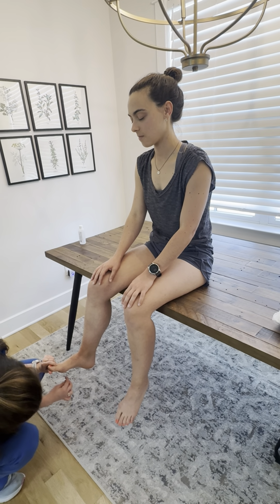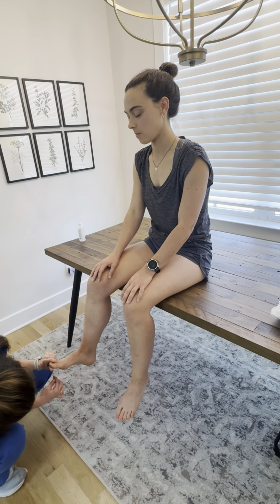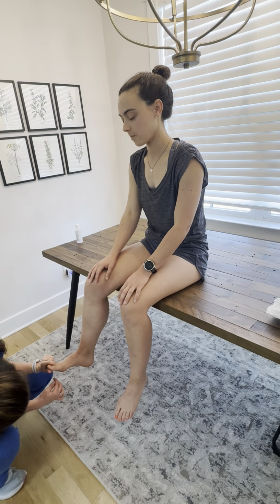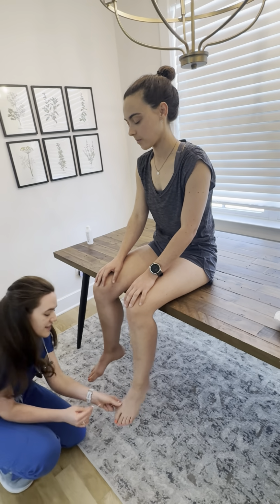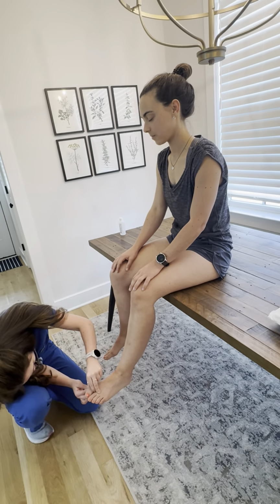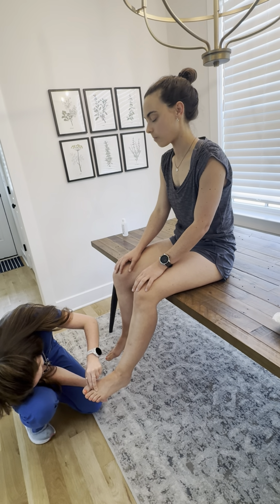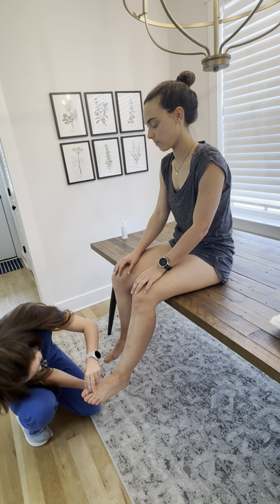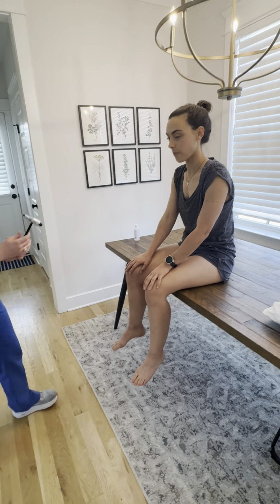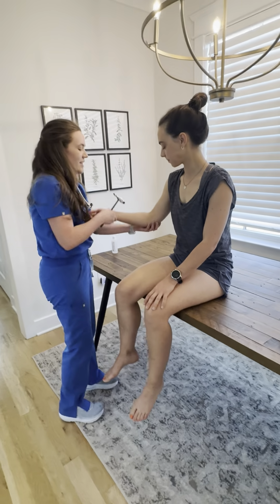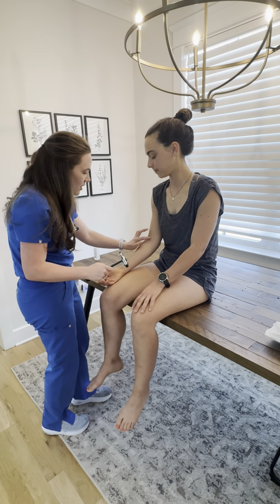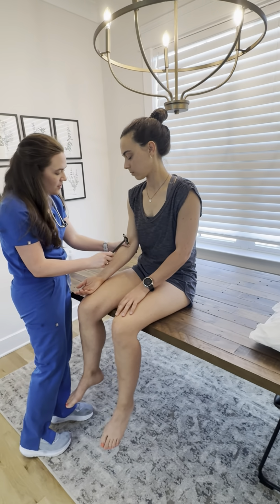I feel it. Yep. Yep. Mm-hmm. Same thing other side. Yep. Yep. Yep. Okay, and we're gonna check your reflexes. Okay, so just relax your arm. We're gonna do your biceps.